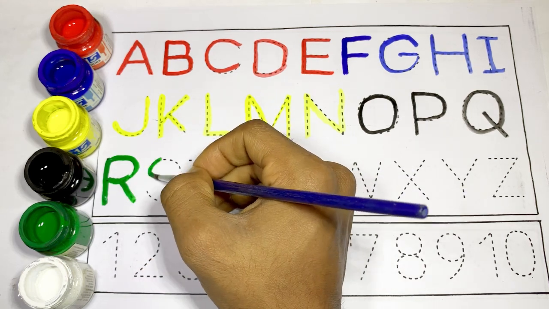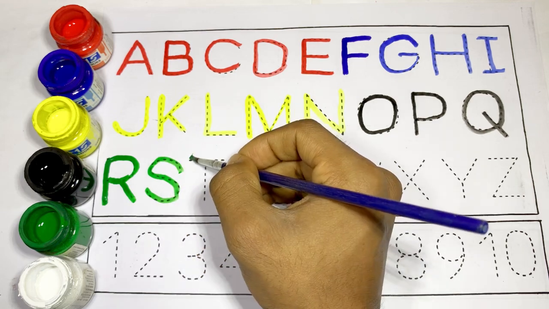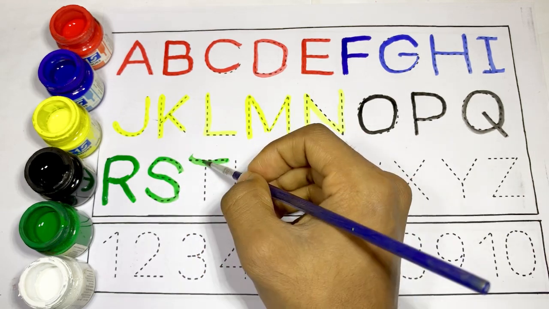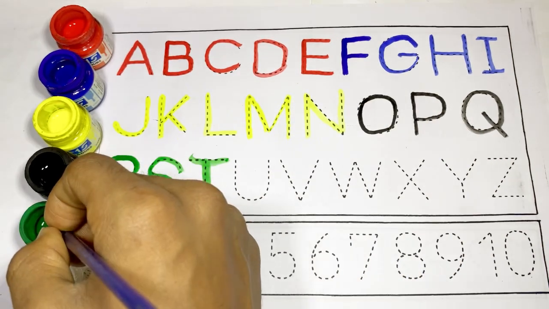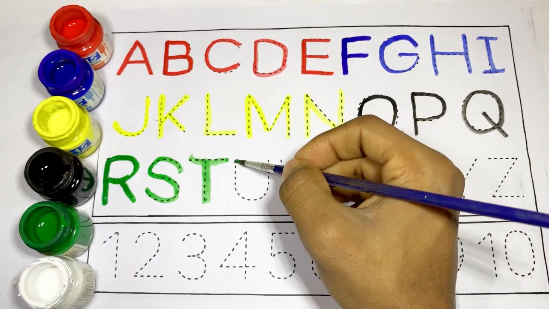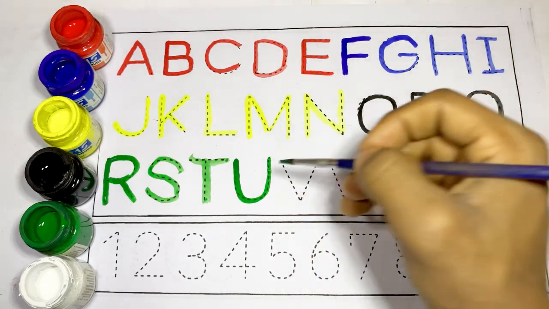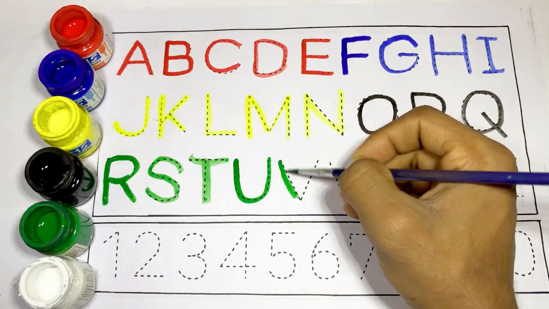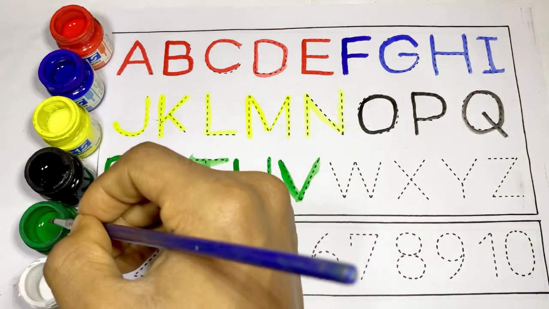S. S for sun, S for snake. T. T for teacher, T for tiger. Kids, again use green color and draw U. U for umbrella, U for uncle. V. V for van, V for vanilla.